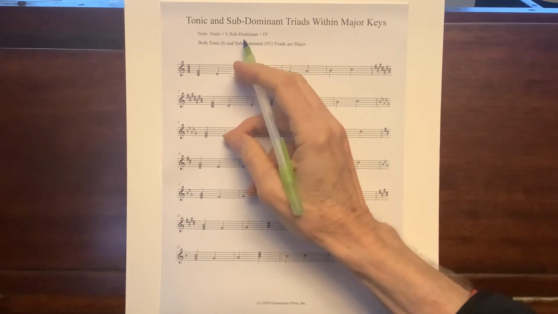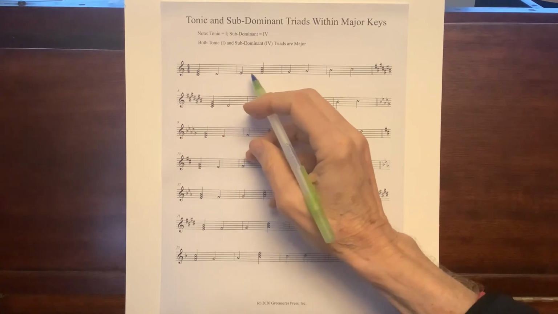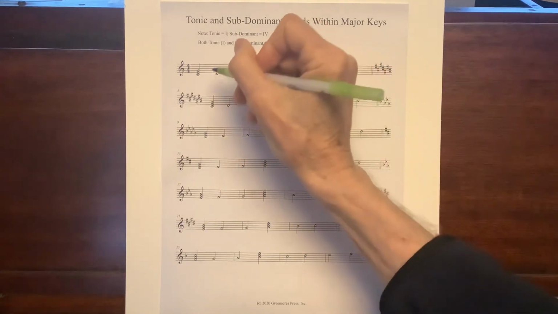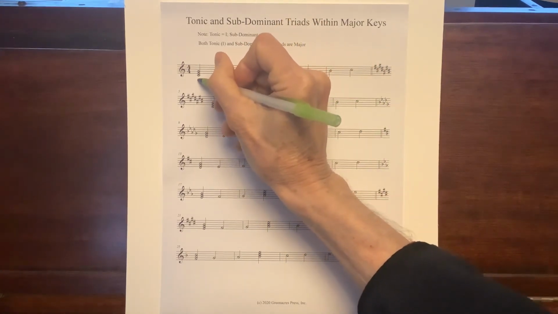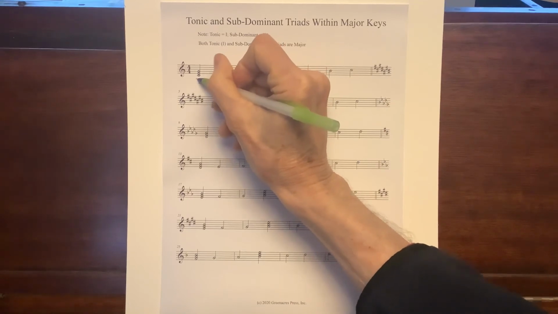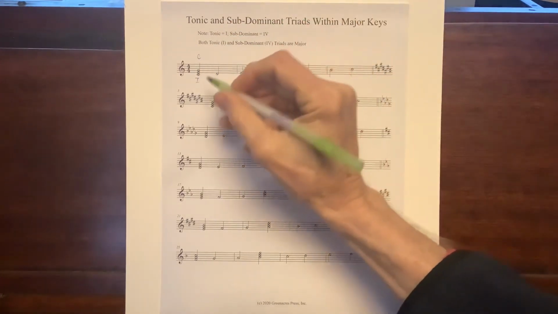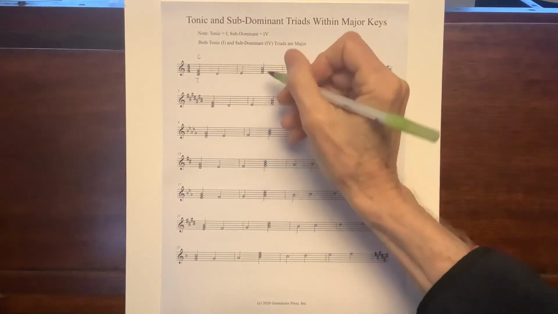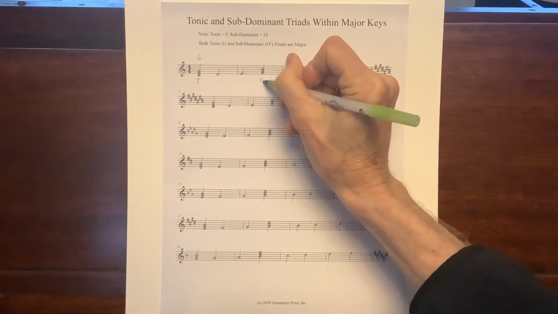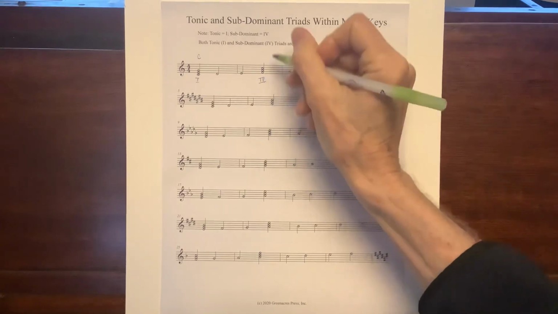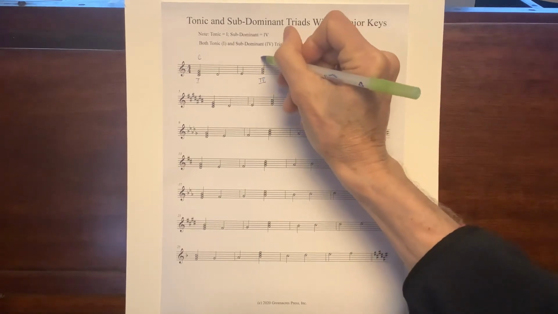So we'll approach this the same way we did in lesson 14. Let's number the 1 chord, call it C. This is the key we're in. We count up 1, 2, 3, 4. This is our 4 chord, and it happens to be an F major triad.